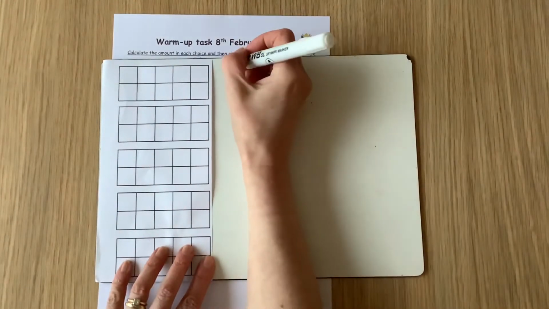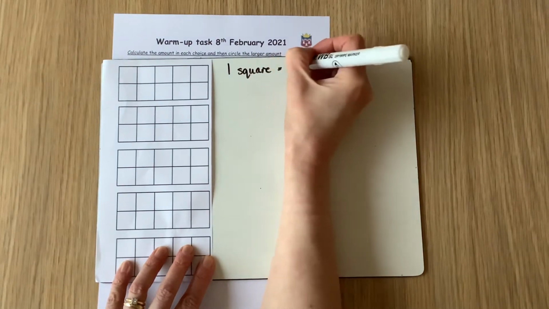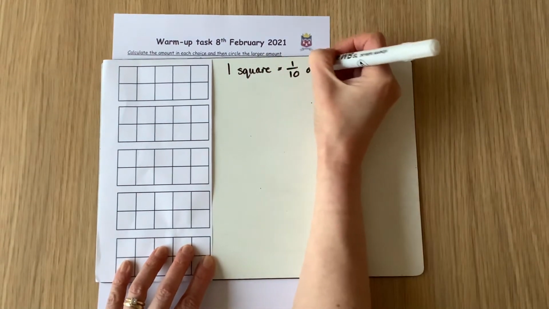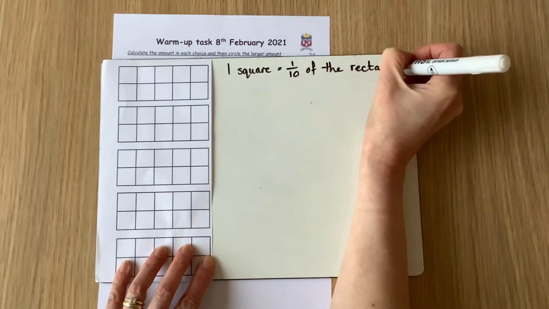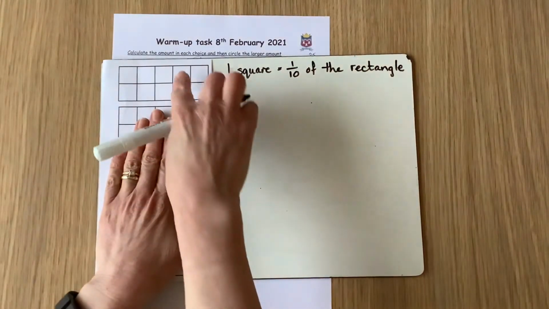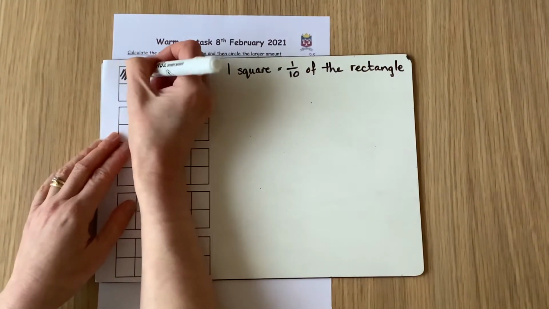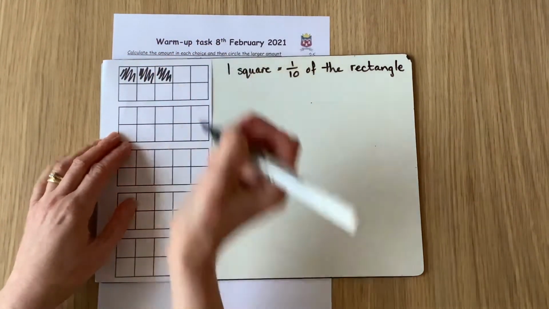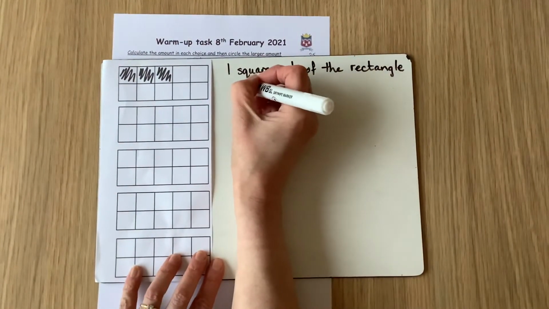That means for every one little square that I've got, that is the same as 1/10 of the rectangle. So each square is equivalent to 1/10 of the whole rectangle. Now, another way of writing tenths is to start using something called decimals. So in this first rectangle, let's just look at the first one. If in the first rectangle, I coloured in 1, 2, 3 out of those 10 parts, if I was writing that down as a fraction, I would write down 3/10.